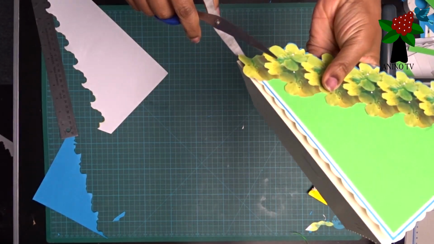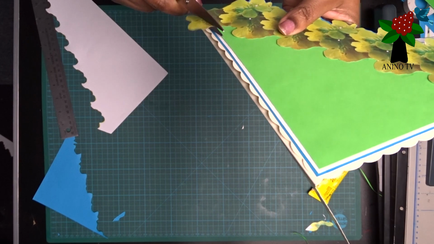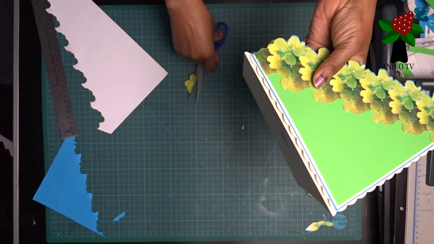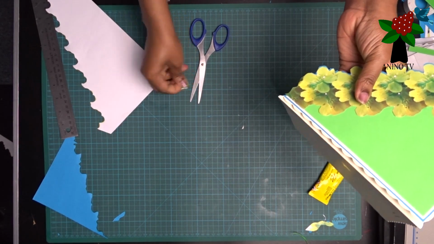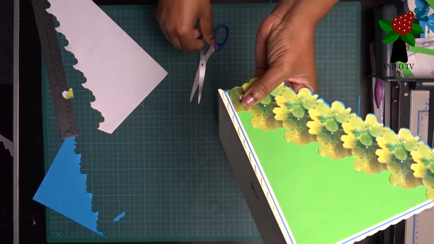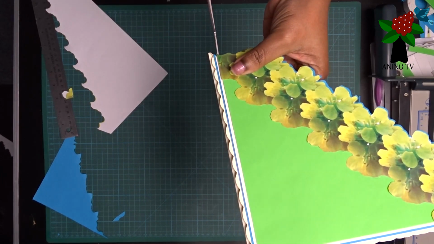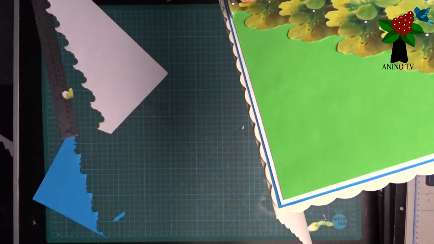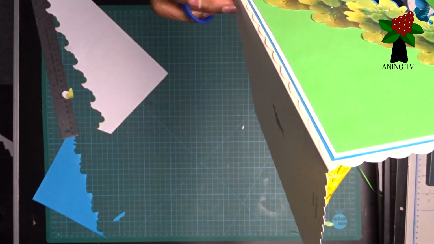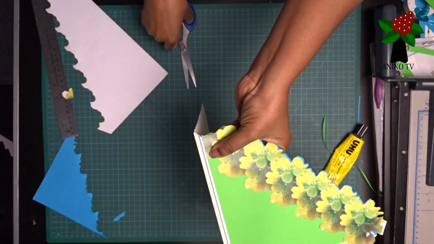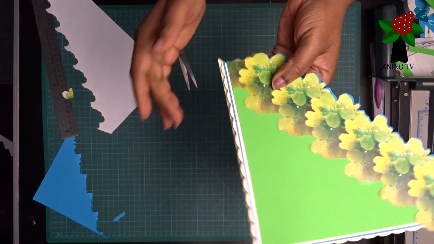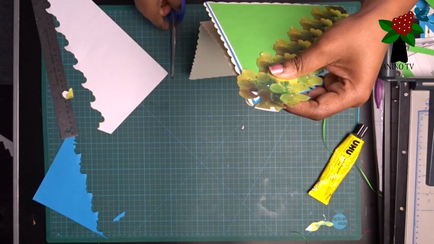But before the decoupage, you can trim. If you want to trim to the blue, which I just made a mistake, I would have trimmed it to the blue. You can trim, or you can leave it on the green. It's still all right, as if it's the green that has the design. So I've just trimmed it to the green here.